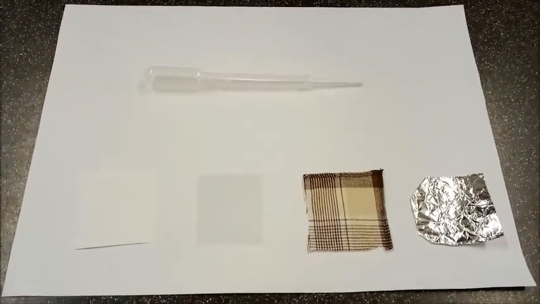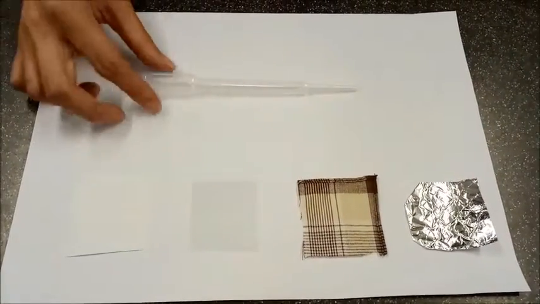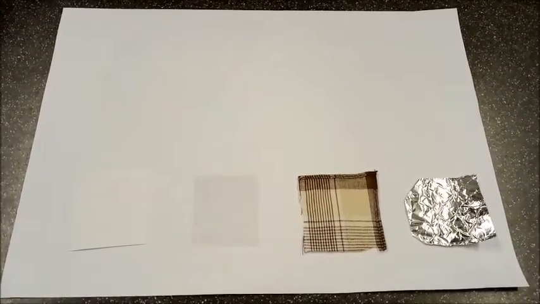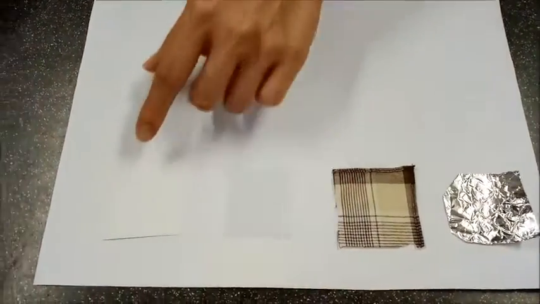Place a drop of water on the piece of paper. Observe what happens to the drop of water on the piece of paper. Record your observation in the table on page 38.